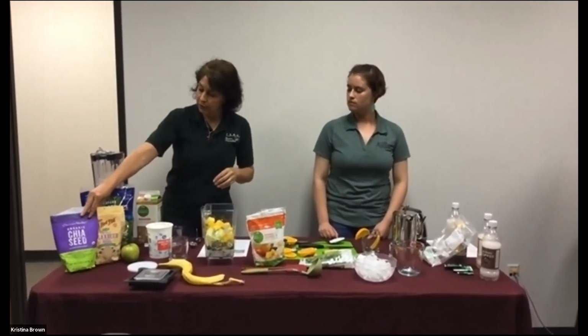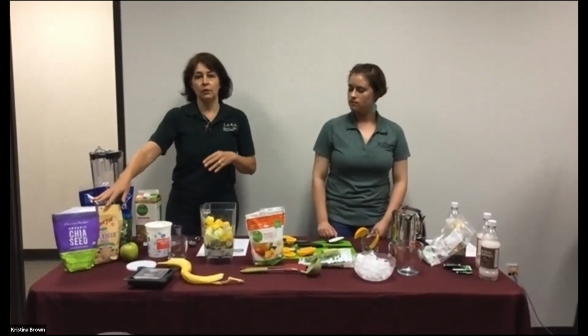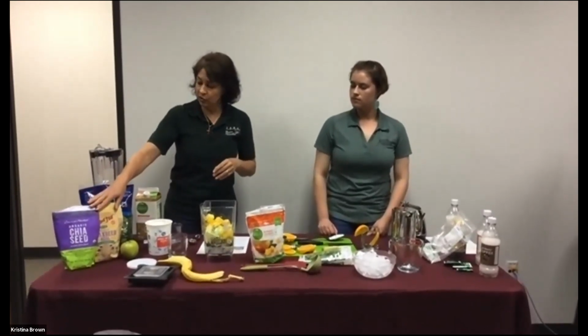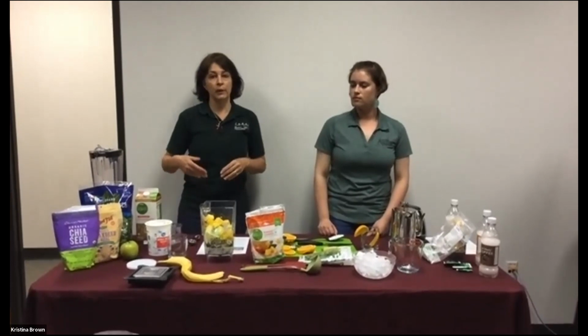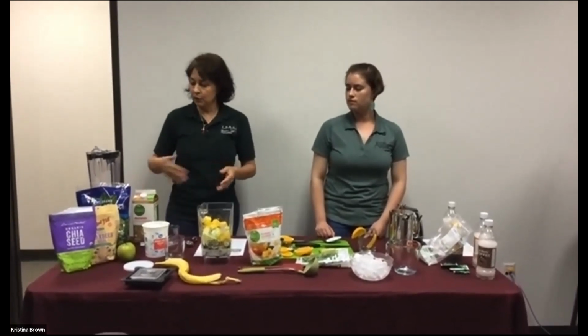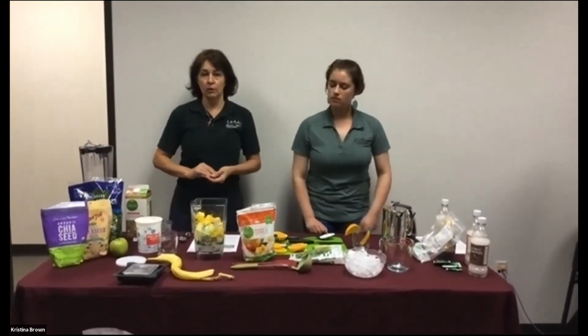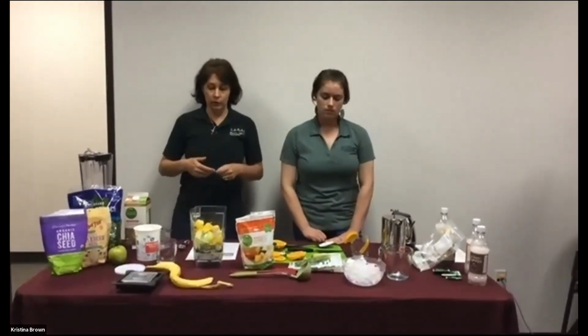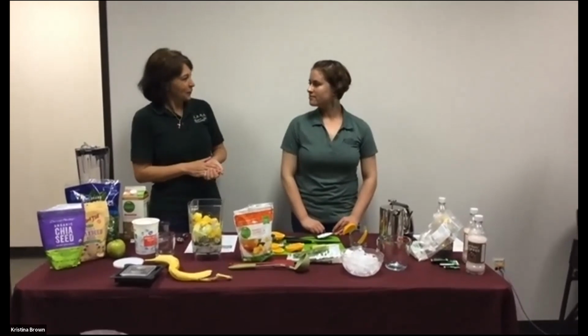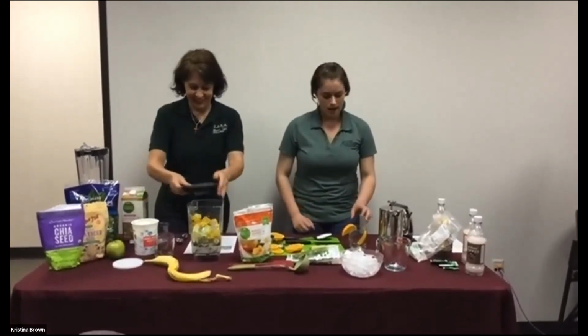One note, if you do buy these seeds and you store them in your home, we just want to mention that it's important to store them in the refrigerator or the freezer, because they do go bad after a while. There's a lot of healthy fats in them, and so it's better for them to be stored cold. All right, so we are ready to blend.